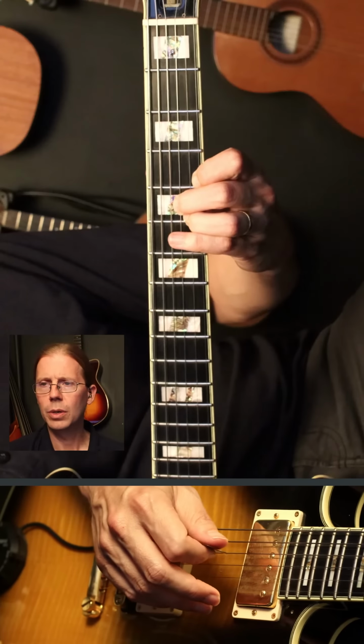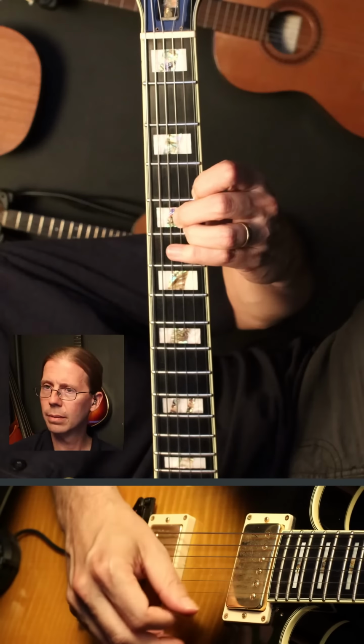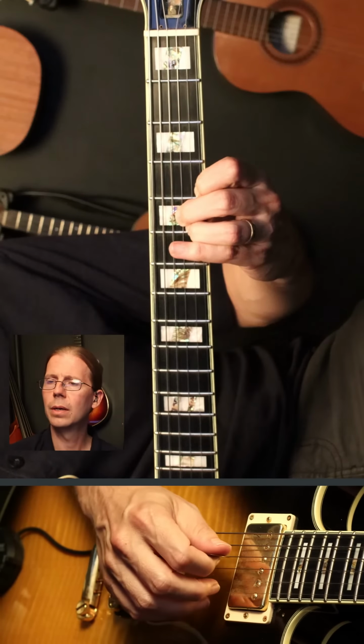And then notice on string 3, we lower the note on string 3, we get an E major triad. Back to the augmented triad. We raise string 3, we get C sharp minor. Right? So that's the relative major and relative minor in the key of 4 sharps.